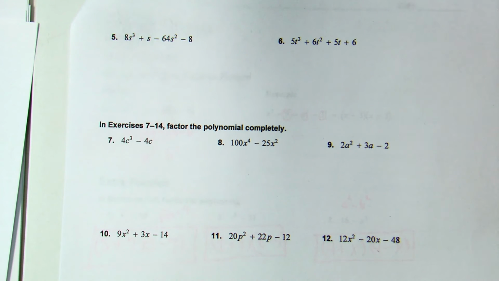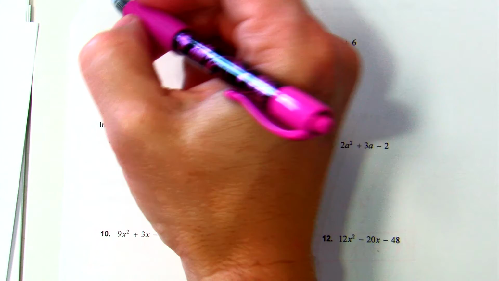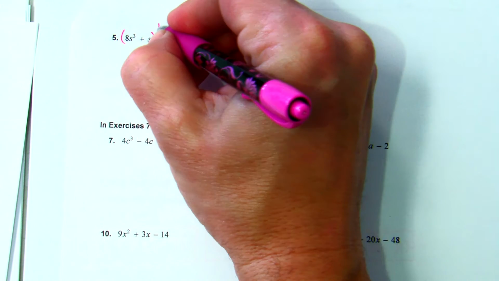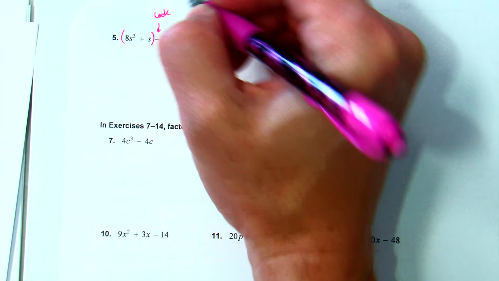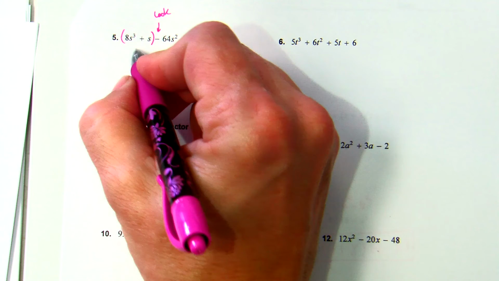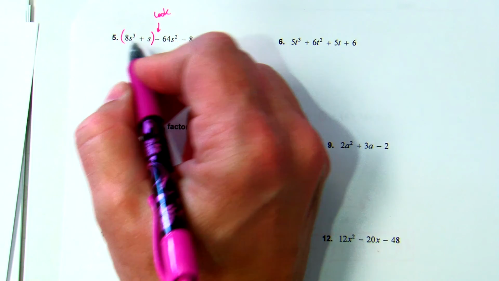On number 8, we can take this first group. Again, this one's got a negative, so pay attention to that. Always look when there's a negative separating your groups. All right, so this one we can take an s out of this first group.